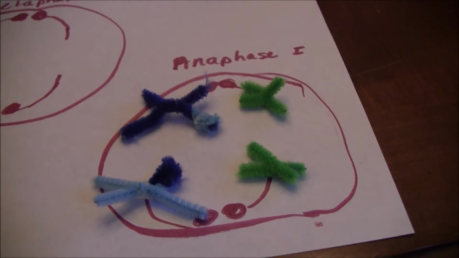Thanks, Thought Bubble. The final product of meiosis is 4 cells that are genetically different from the original cell. These cells are haploid, meaning they have half the number of chromosomes that a diploid cell has. These cells are later used in fertilization. Organisms go through meiosis to increase genetic variability through random assortment and crossing over.